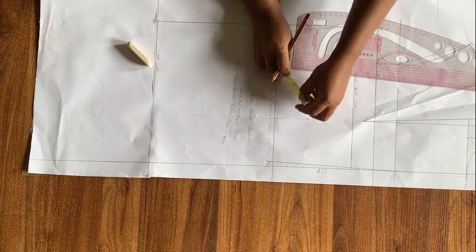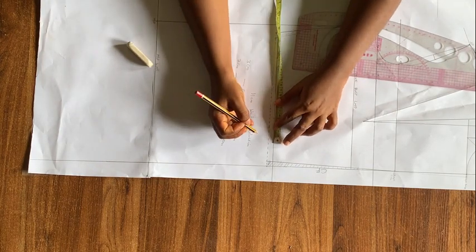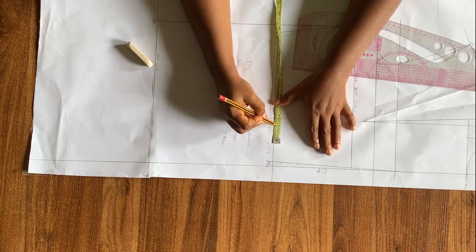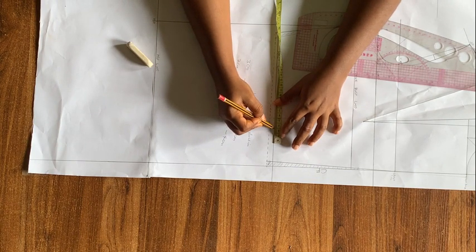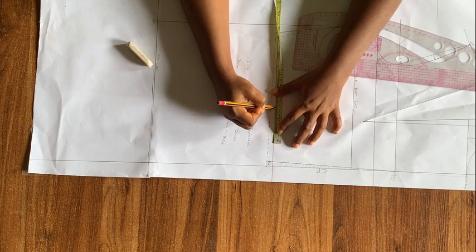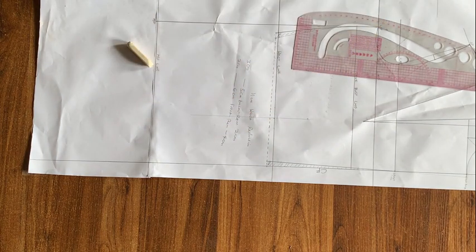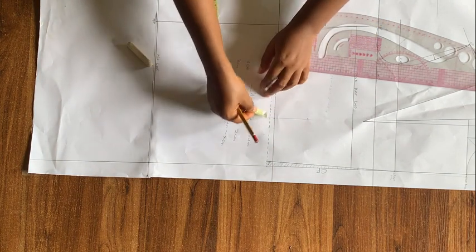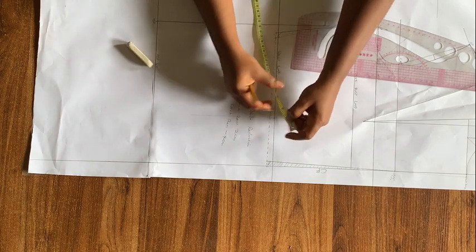Now remember, our extra dart for the waist, front waist, is 4 cm. So here on this line, I'm going to be taking 2 cm on the left and 2 cm on the right, and then joining the dart legs just like we did for the back.